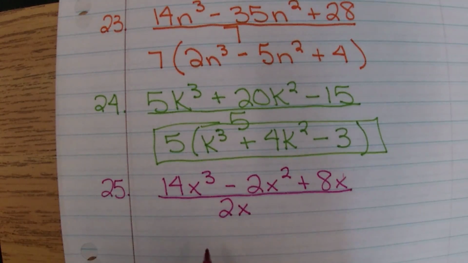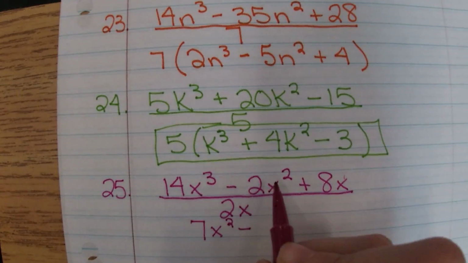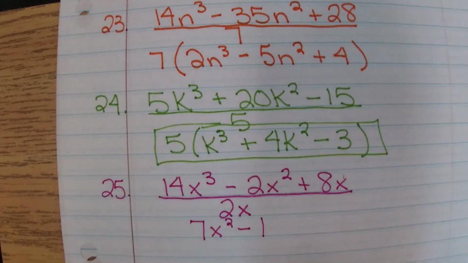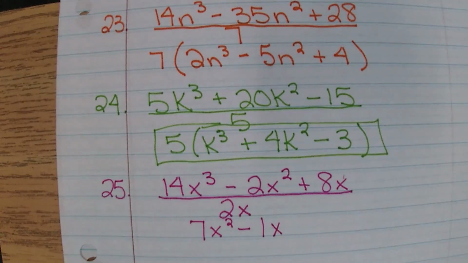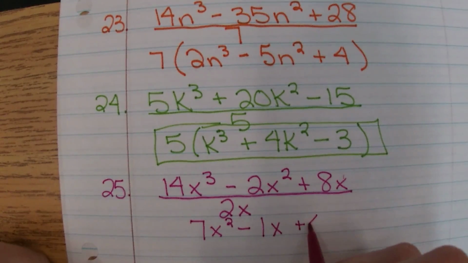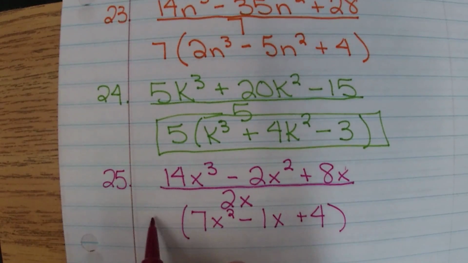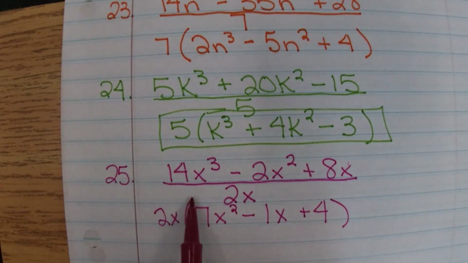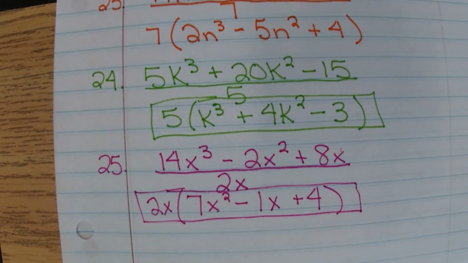So 14 divided by 2 gives us 7. 3 minus 1 is 2. 2 divided by 2 is 1. You can write that 1 there. You don't have to. 2 minus 1 leaves us with an x. 8 divided by 2 is 4. The x's cancel each other out. Nothing else we can divide out. So our final answer is 2x times 7x squared minus 1x plus 4.